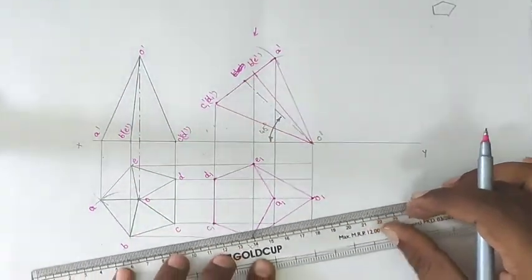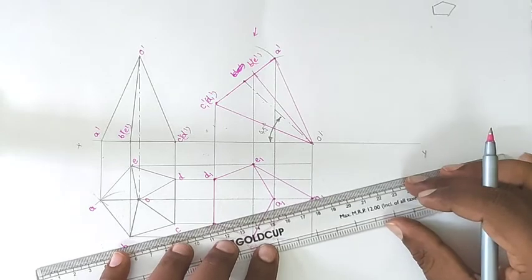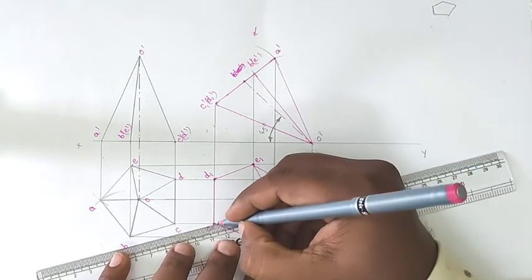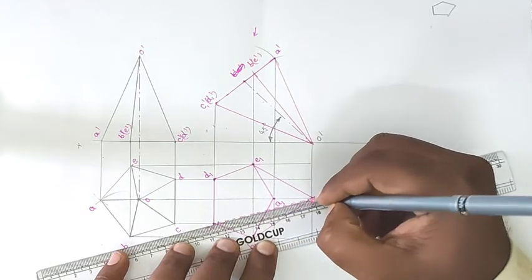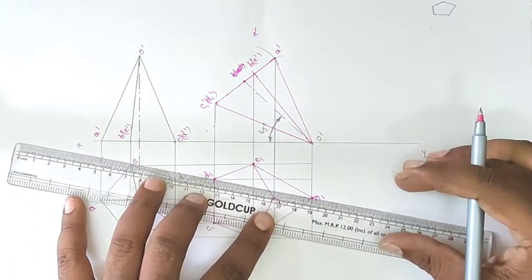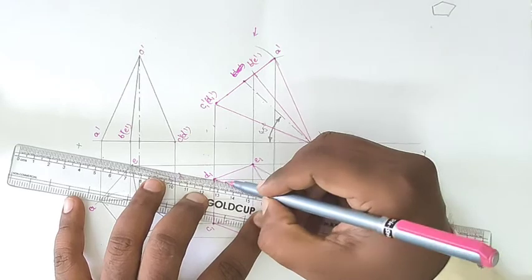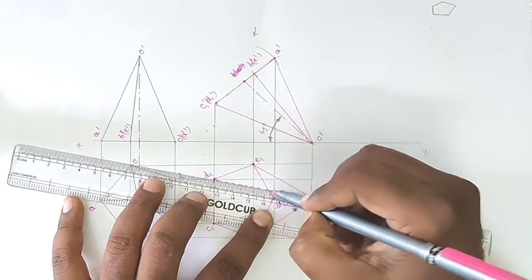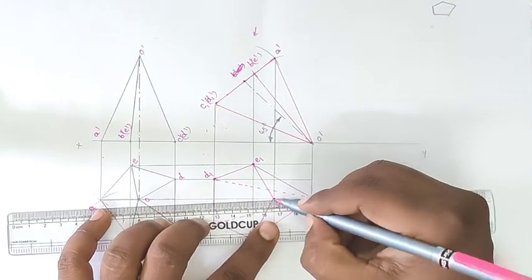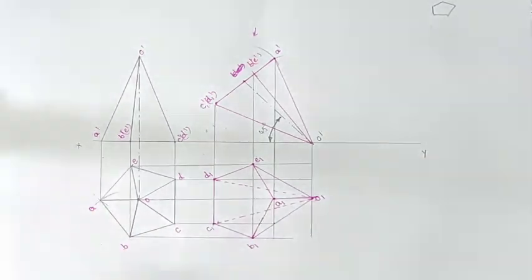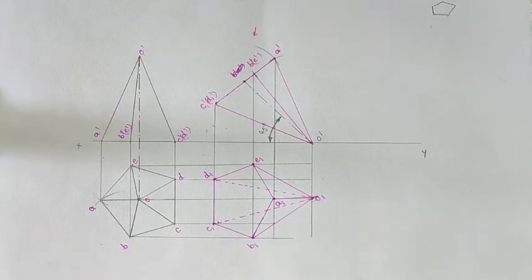visible and C, D are invisible, so that O1 and C1 is invisible in the direction of top view. O1 and D1 is also invisible, and O1 and A1 are visible. So like that we will construct the diagram. So this is about some of the problems based on axis inclined to HP.